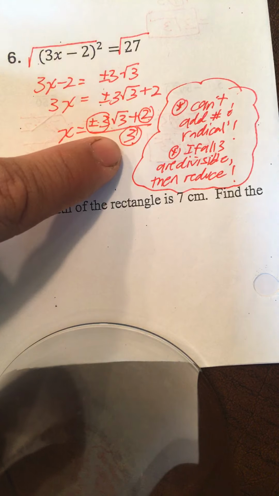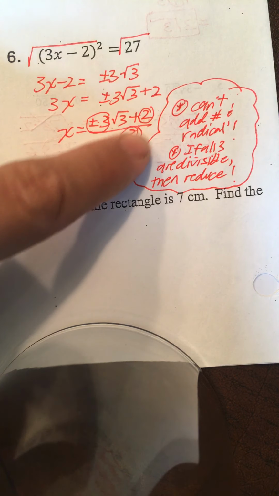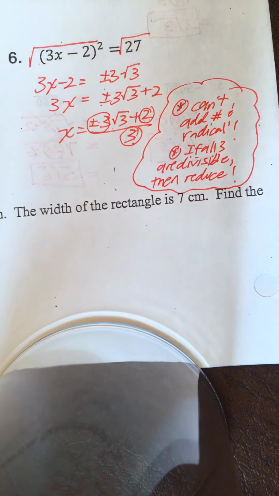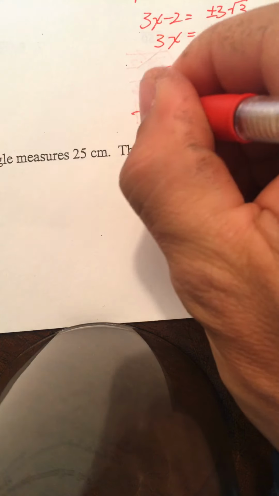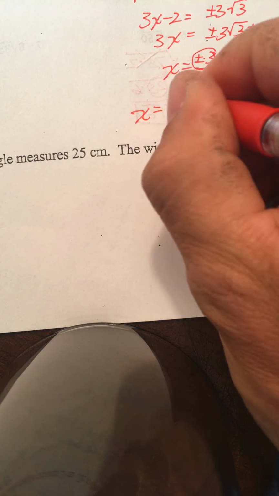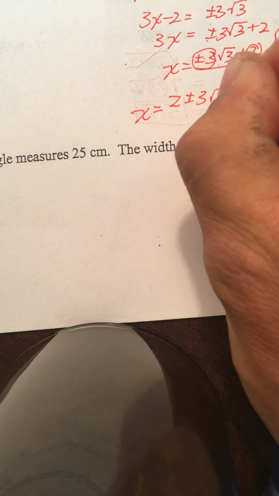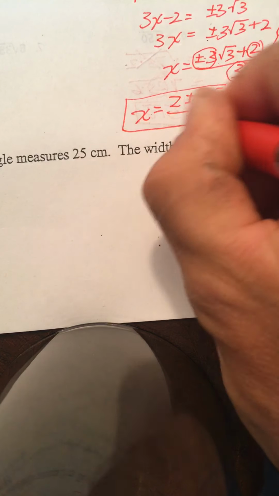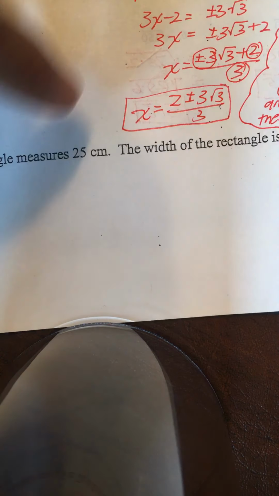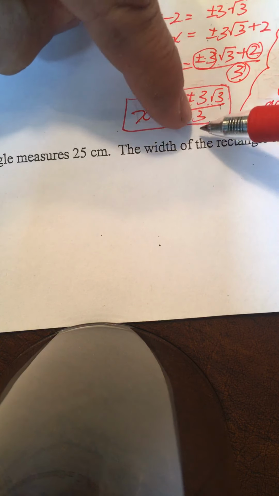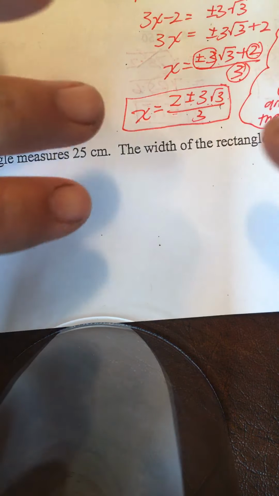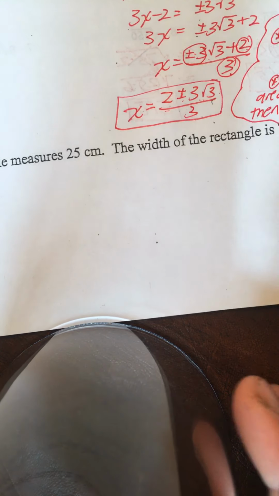So 3, 2, and 3 are not, but if this was a 3, 3 can go into all 3 of those numbers, and we would reduce that guy further. And you'll see that. That'll come up, guys, okay? So I just want to point that out. So what does that mean for this problem? That means this is our final answer. All right, I'm just going to switch it and write the radical second. It really doesn't matter, but we have 2 plus 3 root 3 divided by 3, 2 minus 3 root 3 divided by 3. Those are our two answers. We leave it like that. That's simplified radical form, and that's acceptable.